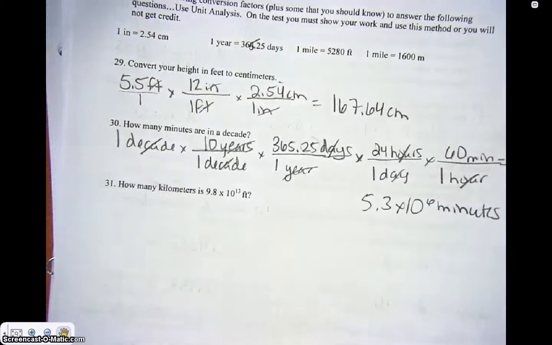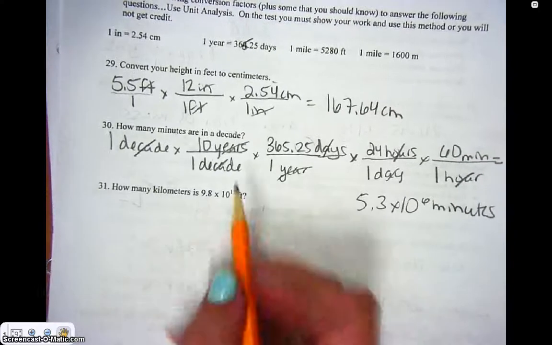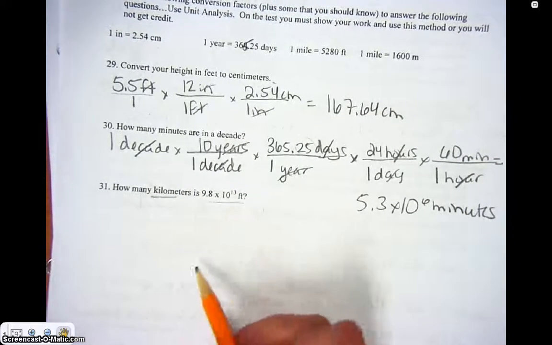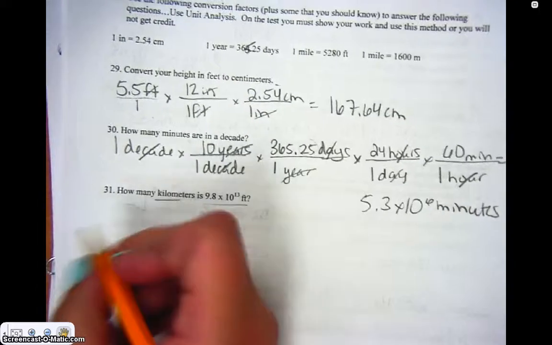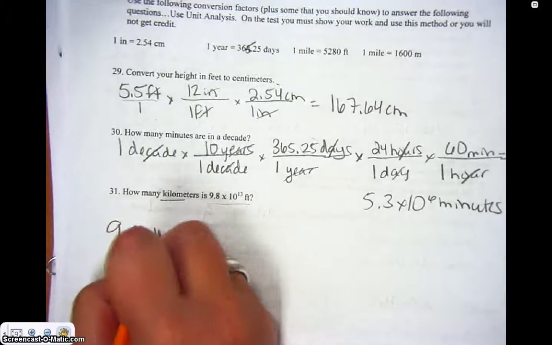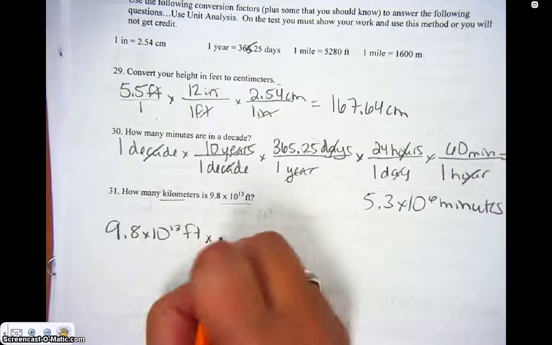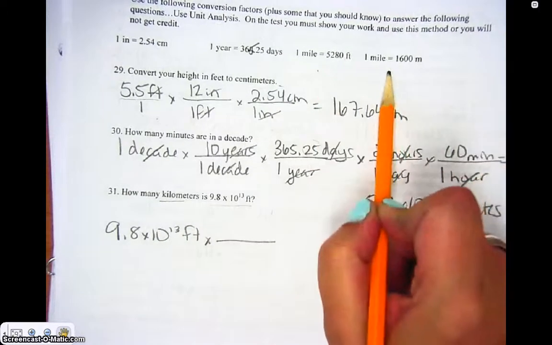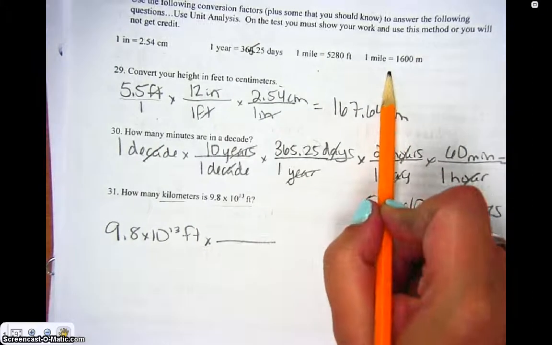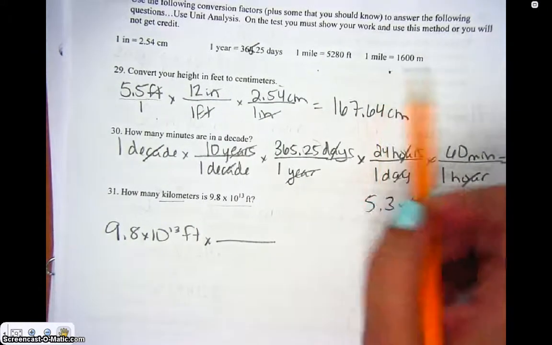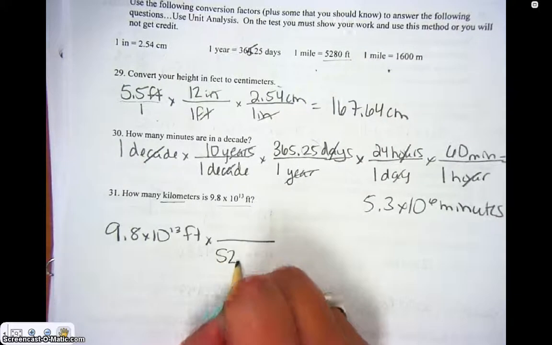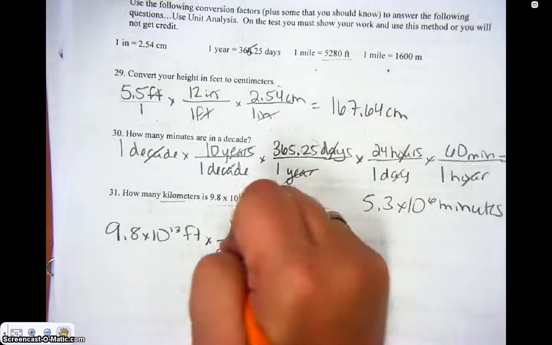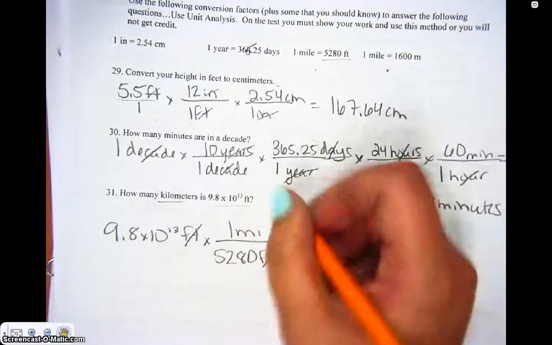All right, so in the last one, there's a few different ways of doing this just because we have multiple conversion factors up here. But I'll just go ahead and start with, I want to know how many kilometers are in 9.8 times 10 to the 13 feet. So I'm going to put 9.8 times 10 to the 13 feet first. And I'm going to actually go from feet to miles, and then miles to meters, and meters to kilometers. All right? But again, there's a little bit different ways you can do this. So I want feet to cancel, so I'm going to put the feet on the bottom, 5,280 feet. And on the top, I will put 1 mile, so my feet cancel.